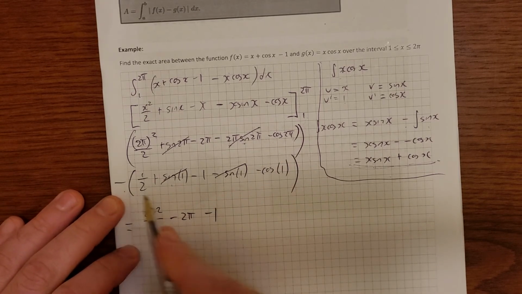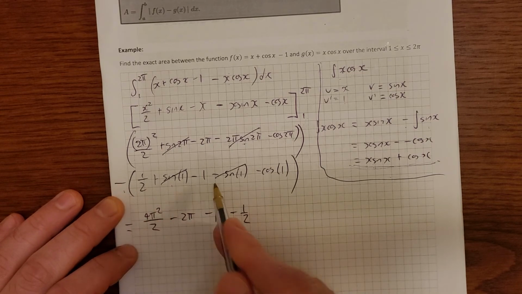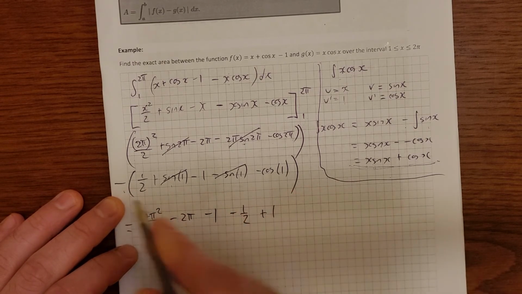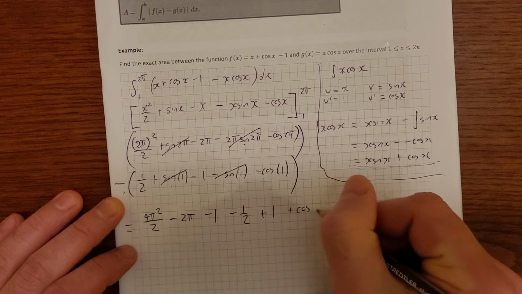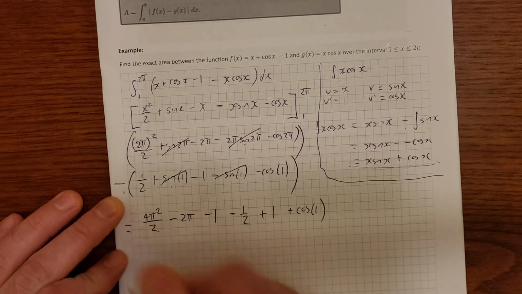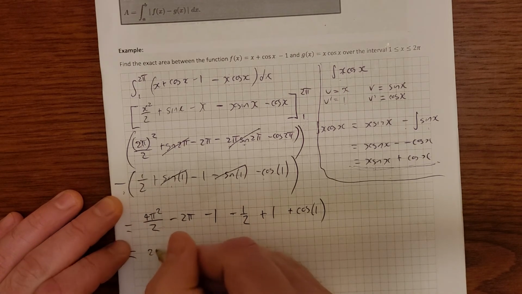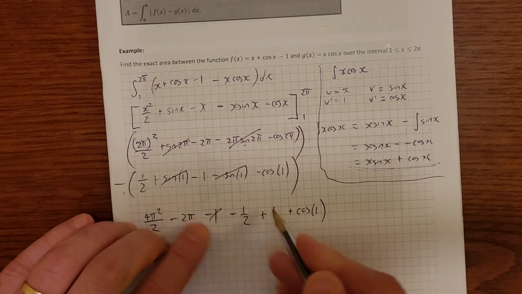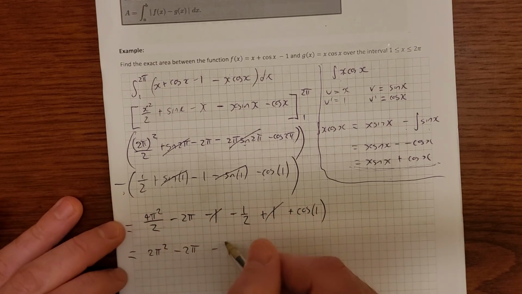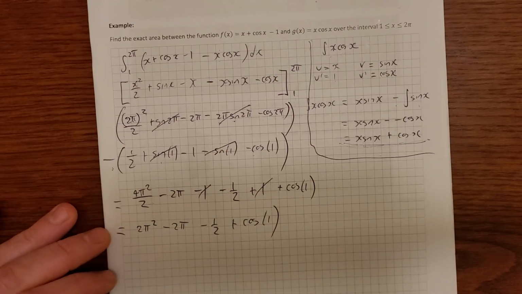Then take away half, take away negative 1, which is plus 1, and take away negative cos 1, which becomes plus cos of 1. Simplifying, 4 pi squared on 2 becomes 2 pi squared, take 2 pi. Minus 1 and plus 1 cancel. We have minus half and then plus cos of 1, and that is our answer in exact form.